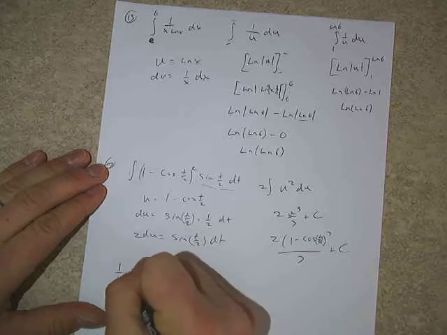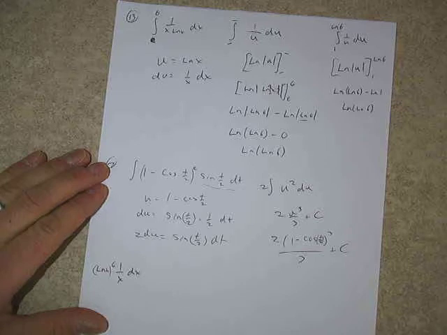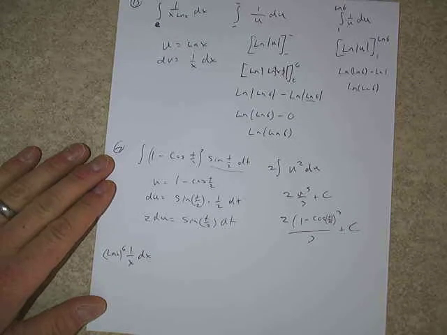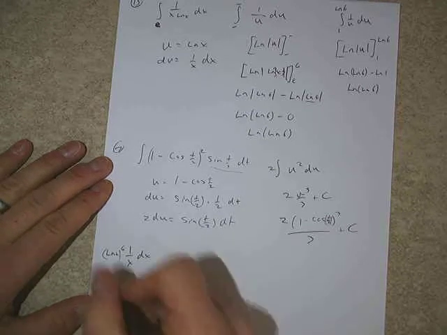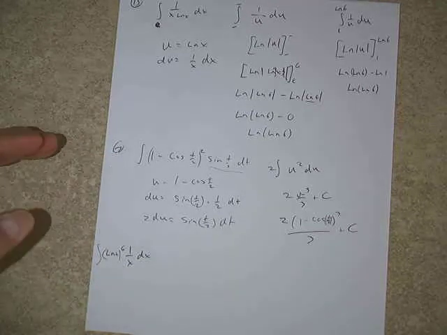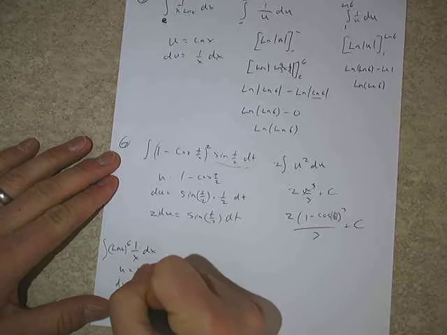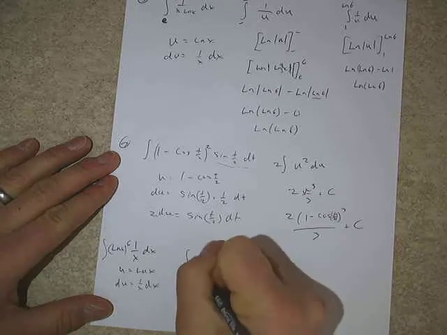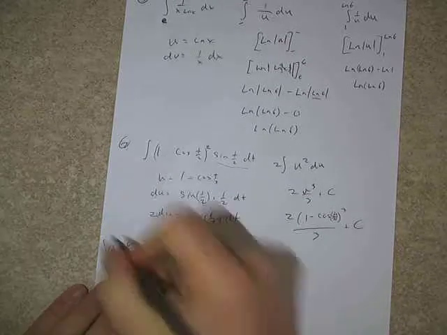So 1 over x dx is what you have, and you also have ln x all raised to the 6th. So if you let your u equal ln x, isn't your du going to be 1 over x dx like it was in that last one? This is your integral, right? So if you let u equal ln x, then your du is going to be 1 over x dx. Oh, okay, never mind. So ultimately your integral is just u to the 6 du, isn't it? Yeah. I'll let you finish it from there.